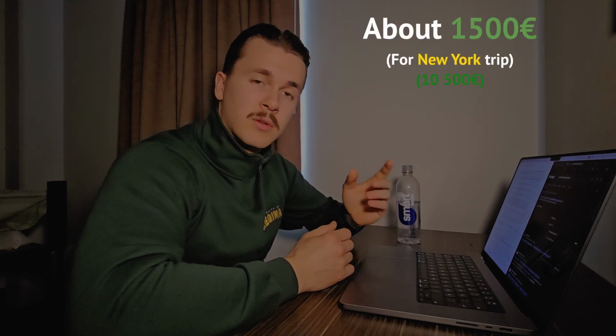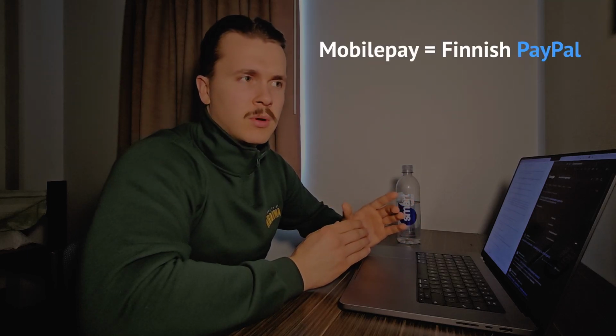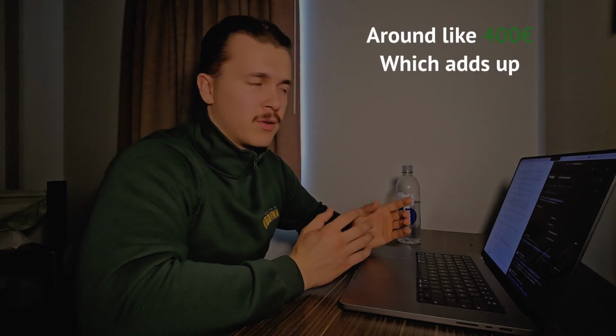I also got a bit of money from my friends because I paid for our New York trip's accommodation, which we took the following month, in February. That covers most of the big parts of the income, but I did get some small mobile pay and PayPal transfers, but those were more minor, smaller sums of money.